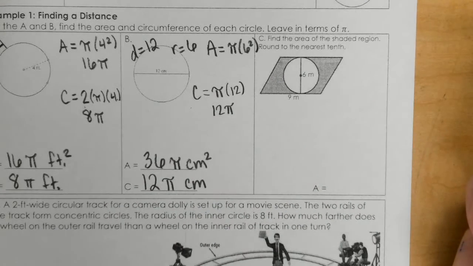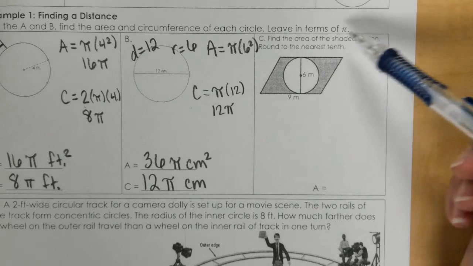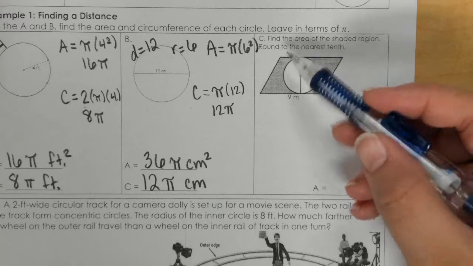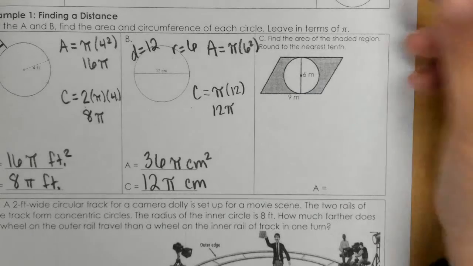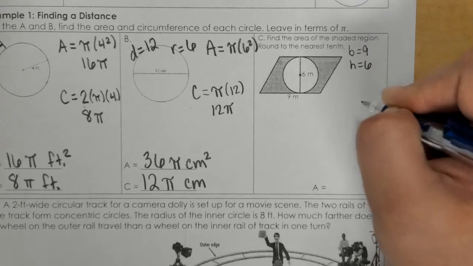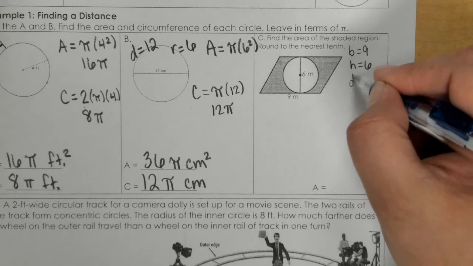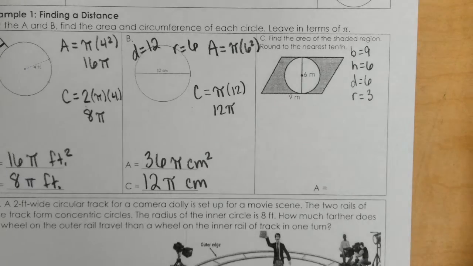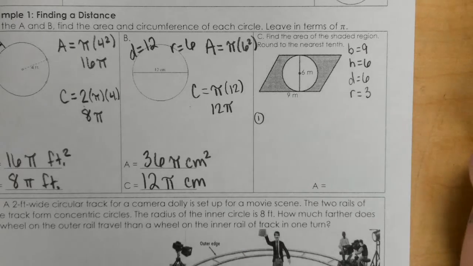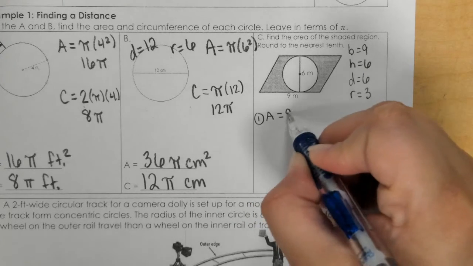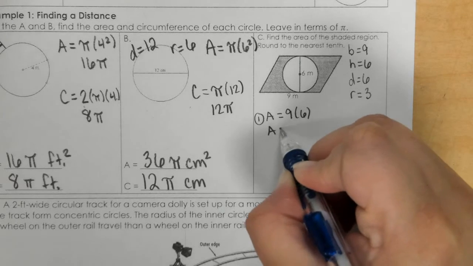Okay. In letter C, let's discuss different parts of the two shapes. Find the area of the shaded region, round to the nearest tenth. So first of all, we have a parallelogram. The base is 9 and the height is 6. In the circle, the diameter is 6, so the radius is half of that, which is 3. So first, I want to find the area of the parallelogram. That's just base times height. So 9 times 6, that's 54.